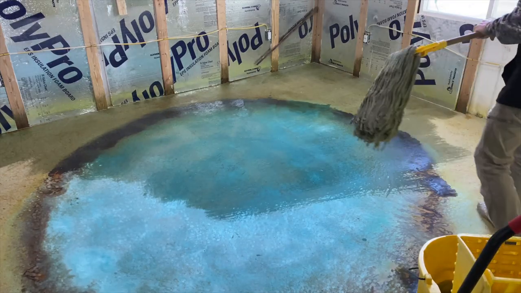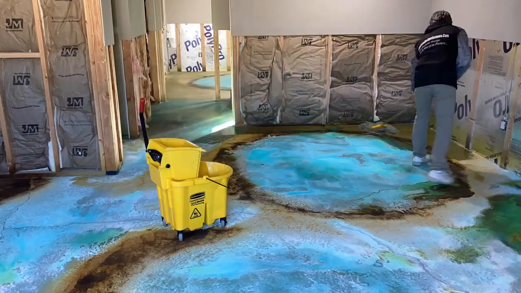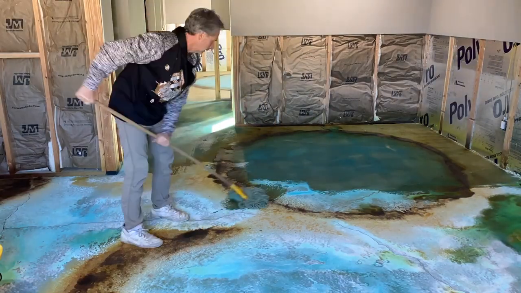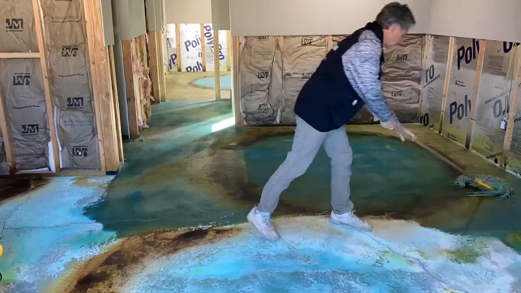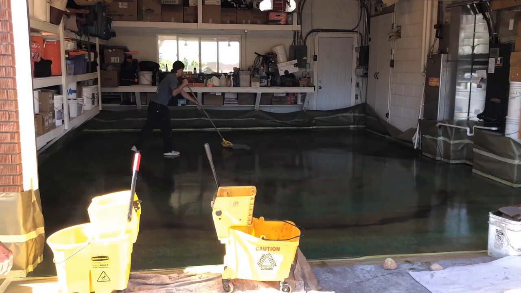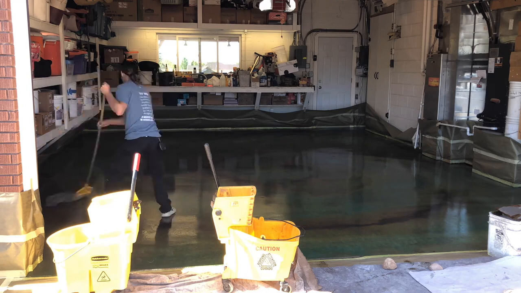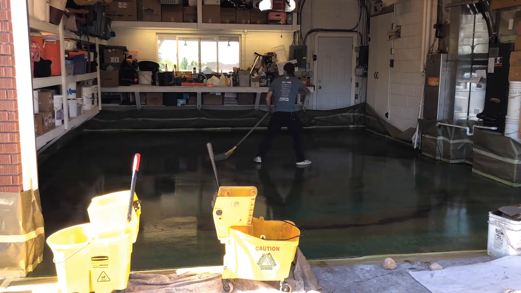This basement has 3 different colors: ebony, turquoise, and olive. And then this garage floor that's demonstrated here has ebony, turquoise, olive, and jade as the color combinations used on this concrete.